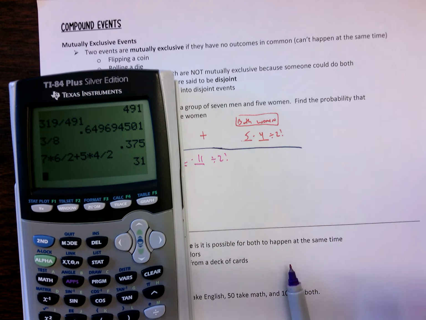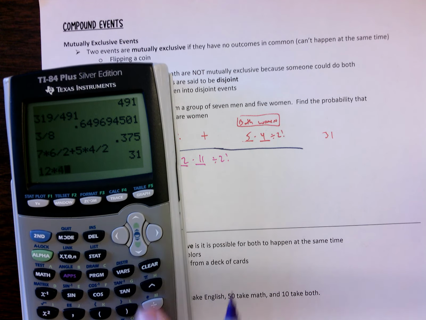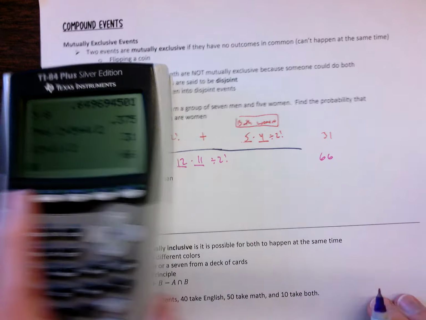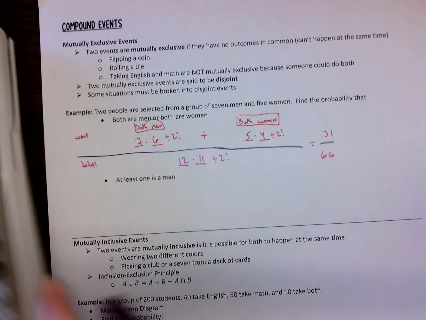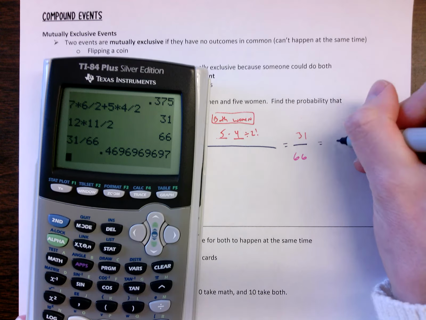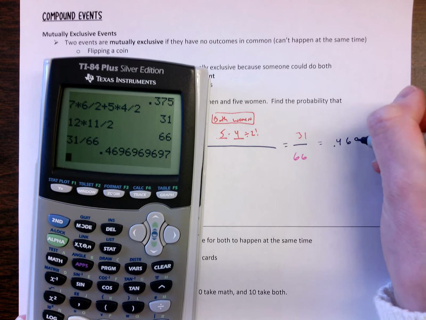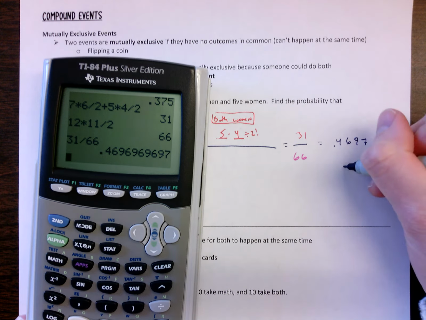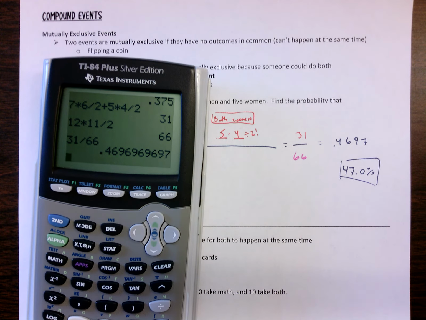So that's 31 on the top. And on the bottom, it's 12 times 11 divided by 2 factorial, which is just 2. So our probability is 31 over 66. So 31 out of 66 is about 0.47. If I round that to the nearest tenth of a percent, that would be a 47.0% chance.